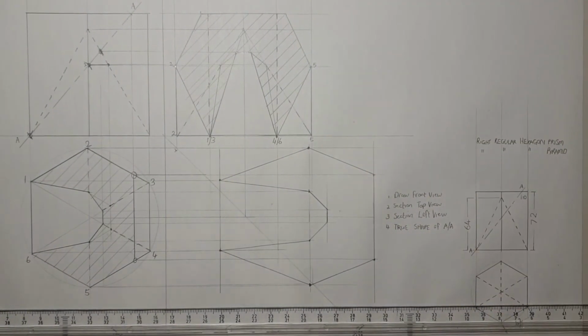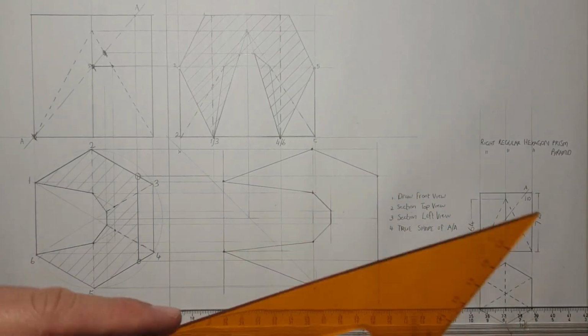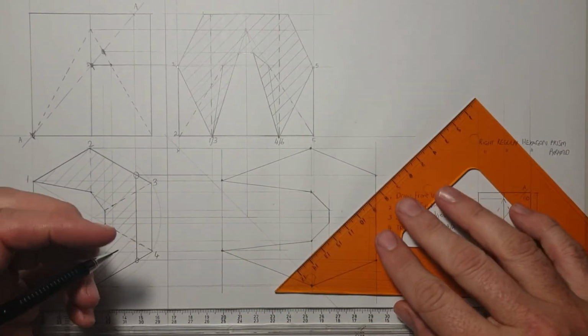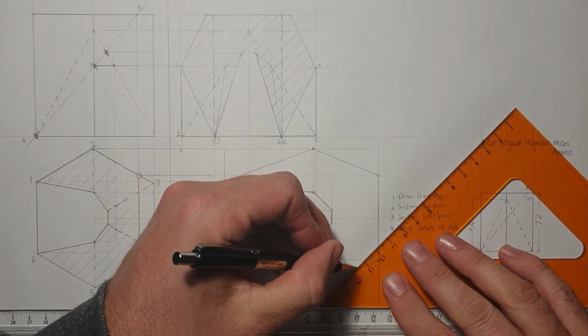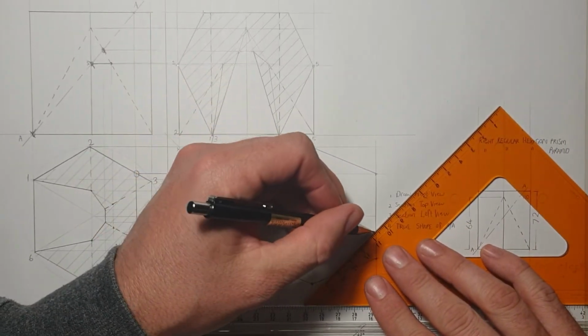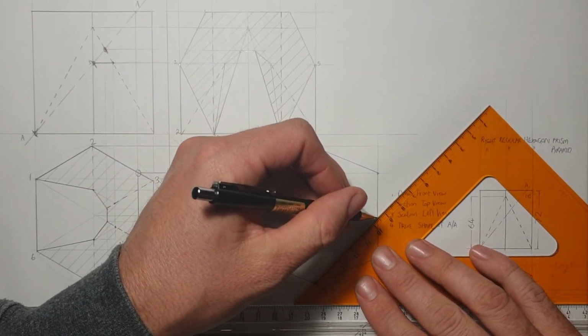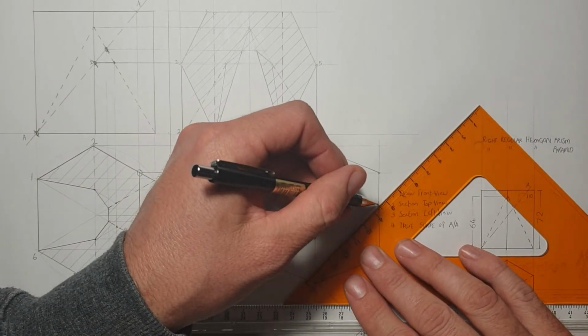And then lastly, I need to section this. So I'm going to use my 45-degree set square, and I'm going to just section the cutting area.